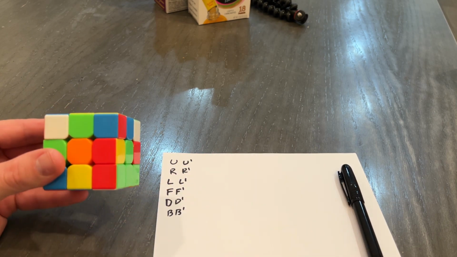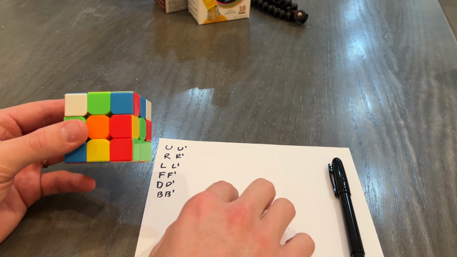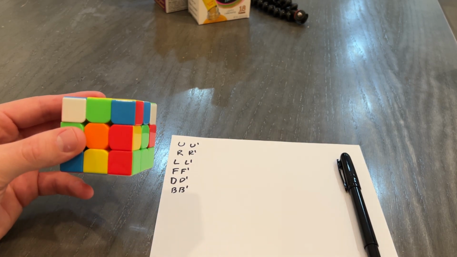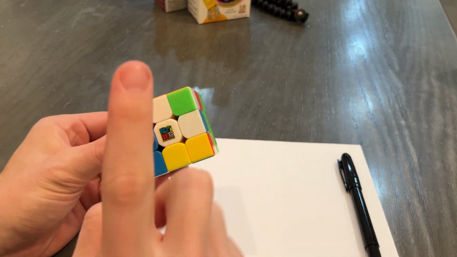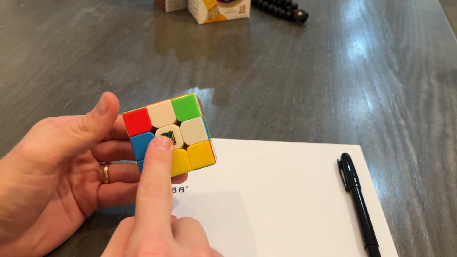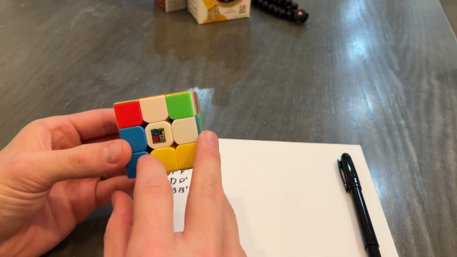I'm gonna write down the steps for the layers as we go. I'll write them over here somewhere so you can screenshot them or write them down yourself. So let's get started. The first thing we're gonna do is solve the white side. And when I say side, what I really mean is layer. We'll see what that means here in a second.